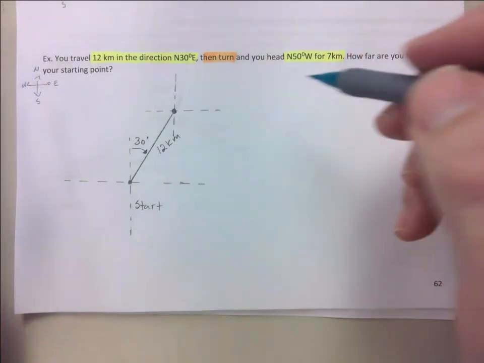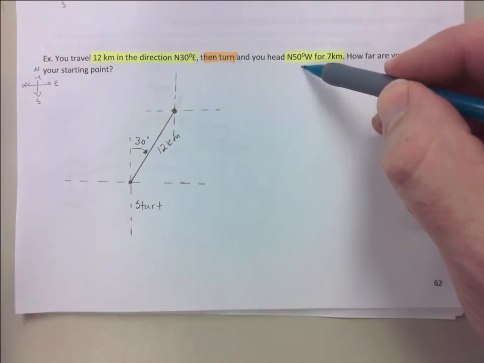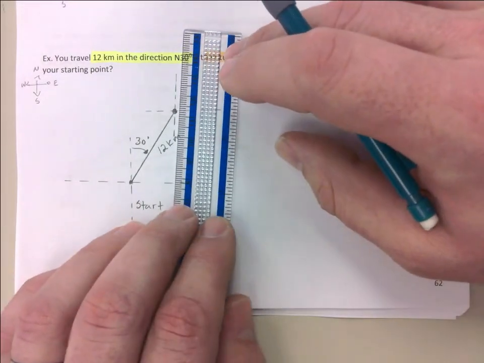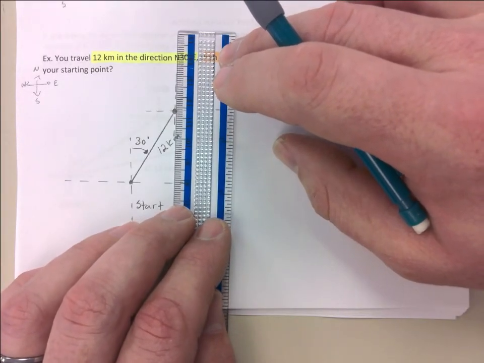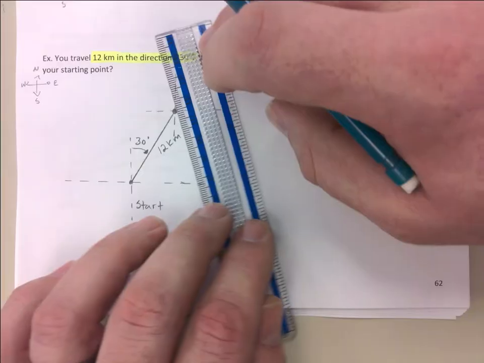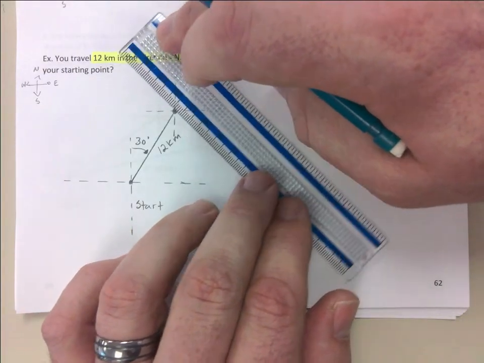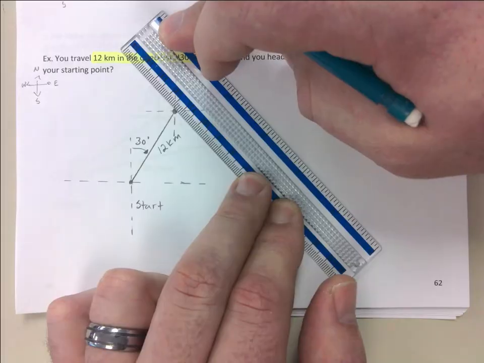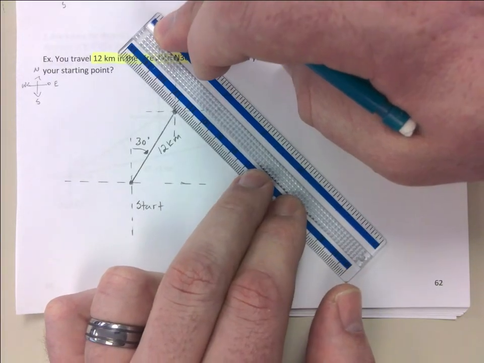I go north 50 degrees west. So north, and then I'm going to turn 50 degrees towards the west, like this. It's more than just 45. This would be a 45 in my books. I'm going to go a little bit more.